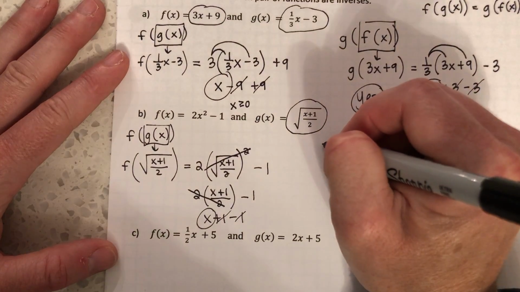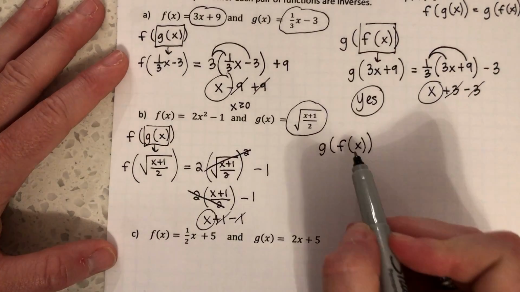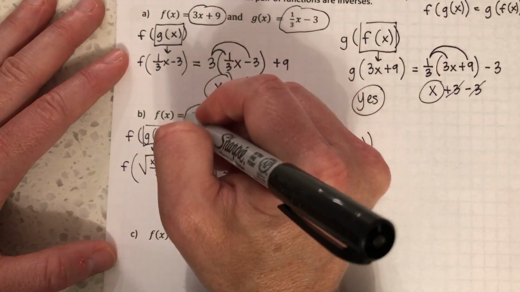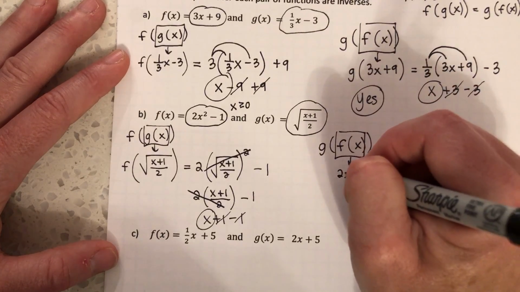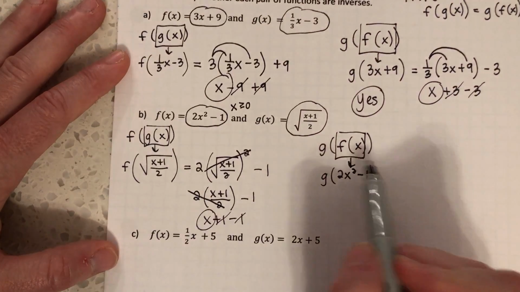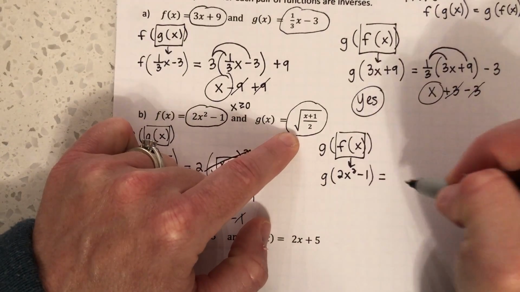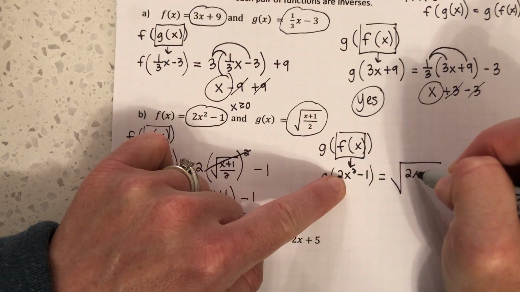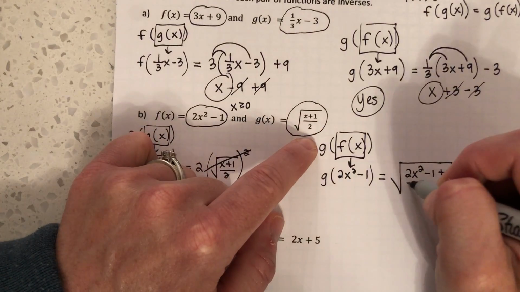Well, let's see. What is g of f of x? Okay, first we plug x into f. Well, if I plug x into function f, I already did that. I get this. This is f of x, right? Okay, so f of x equals 2x squared minus 1. So now you have to plug that into function g. So you're plugging f of x into function g. So go to g and start rewriting. Start with the big square root, and you get not x, you're plugging this in for x. 2x squared minus 1, and then plus 1, and now divide it all by 2.